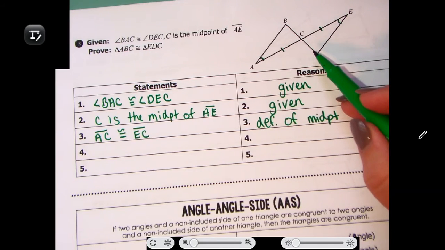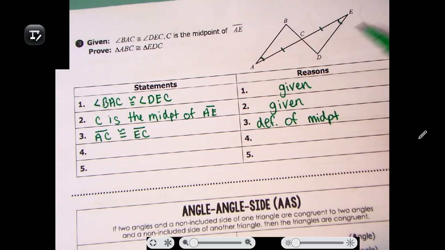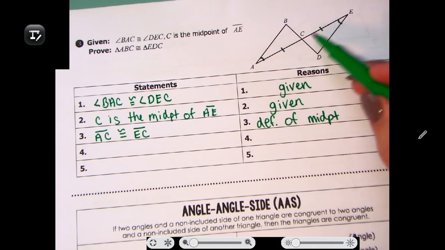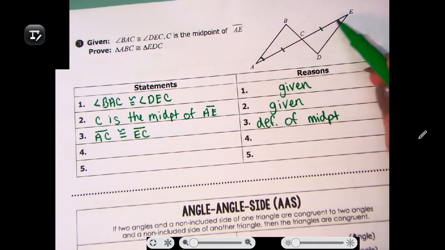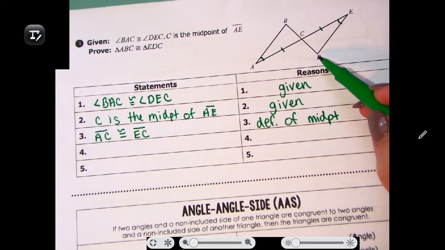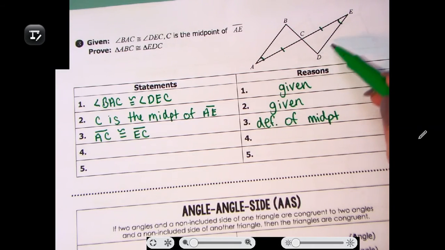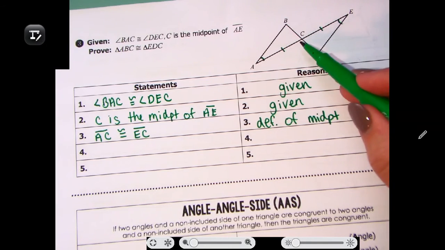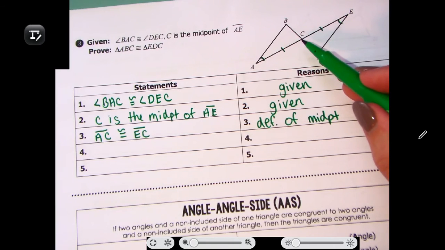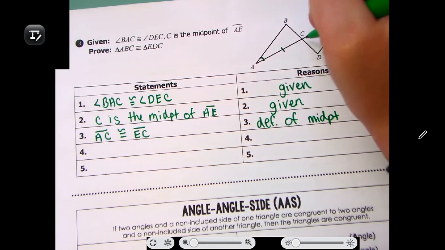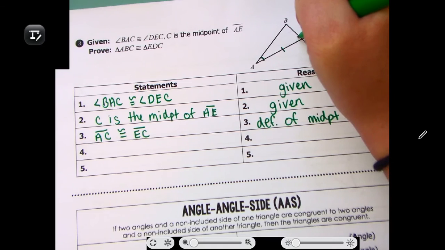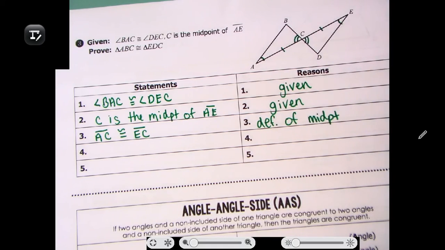If I somehow proved that D and B were congruent, that's great. But that doesn't have an angle, side, angle relationship. It needs to be all right next to each other, and that side has to be in between those two angles. If I knew that D and B were congruent, then I would need this side right here. So the side has to be in between the two angles. So I need to somehow prove that this angle right here is congruent to this angle right here.